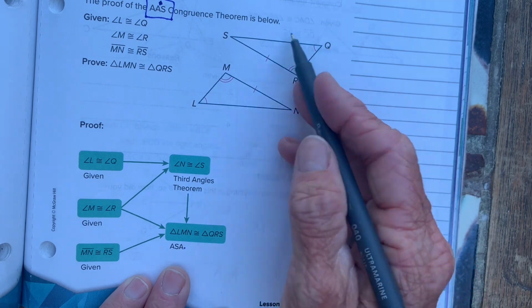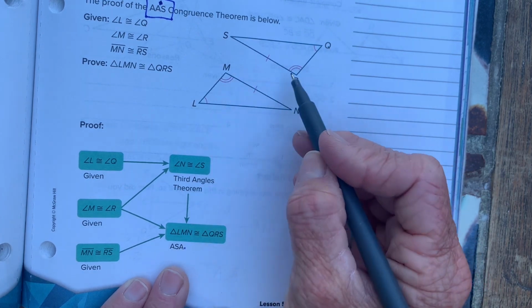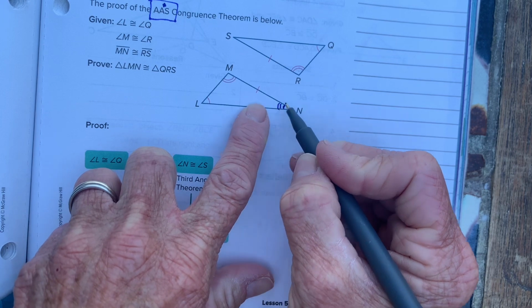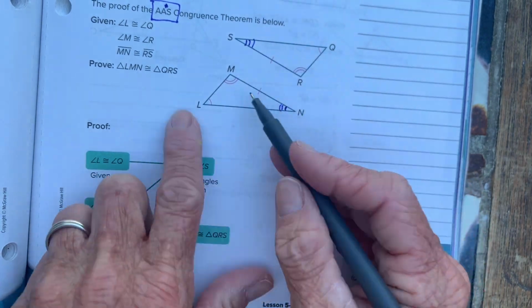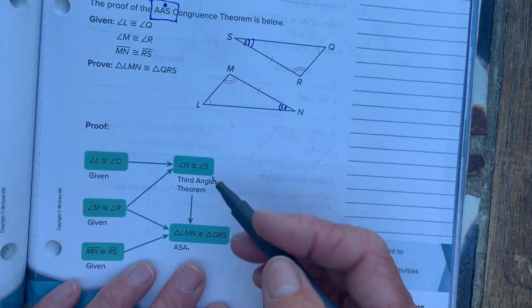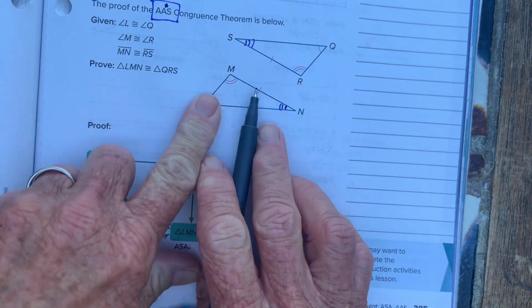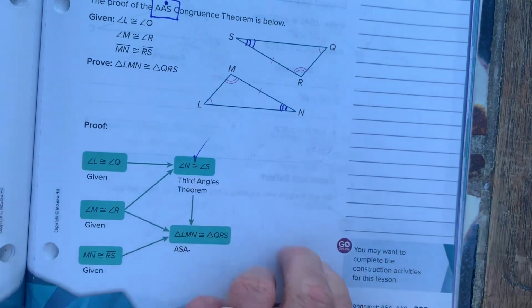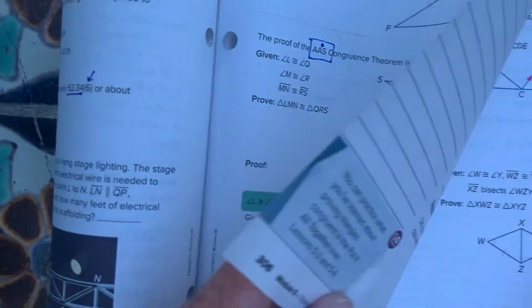So in this particular case, if you've got two pairs of congruent angles, then the third angle in each triangle has to be congruent. And once you say that, you can see that you have two angles and an included side, two angles and an included side. Let's go over here to the next page where we'll do the proofs ourselves.